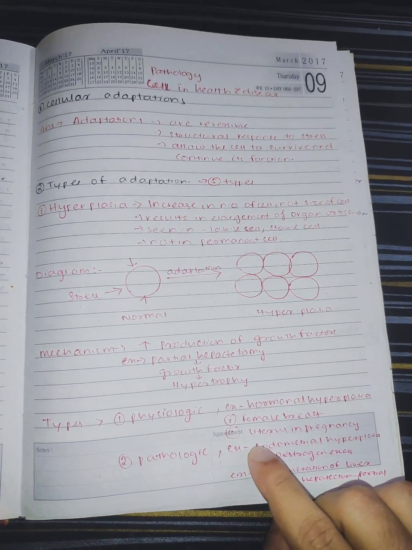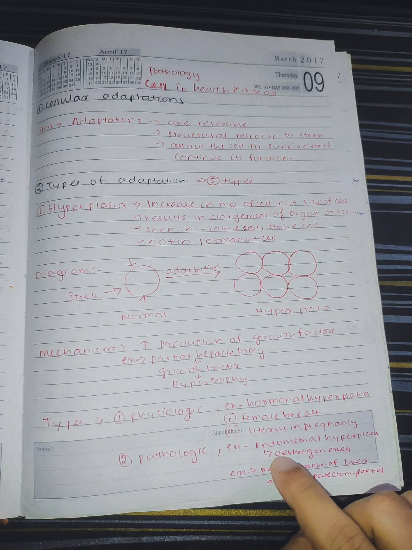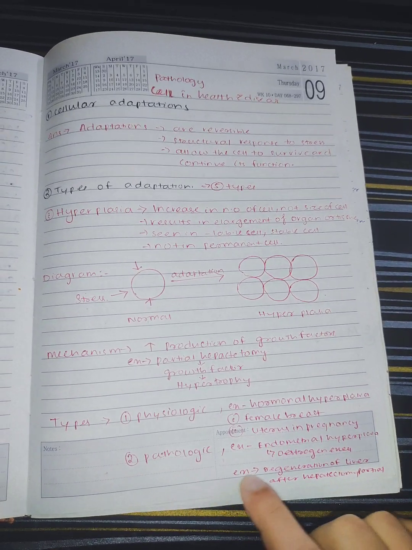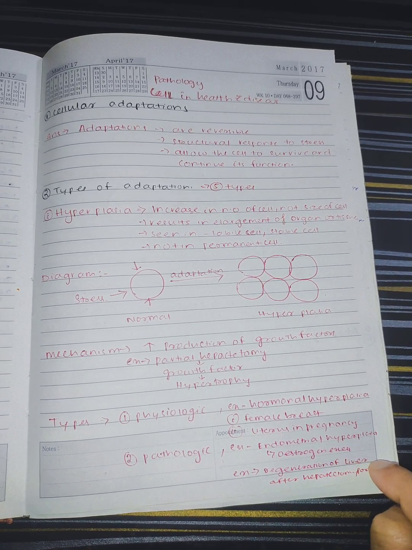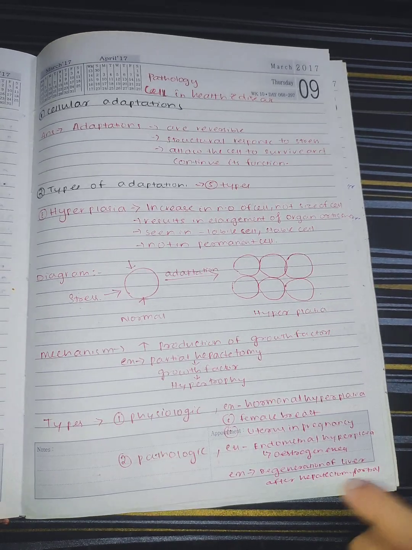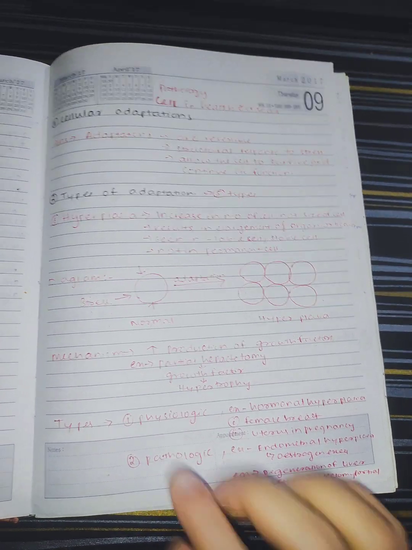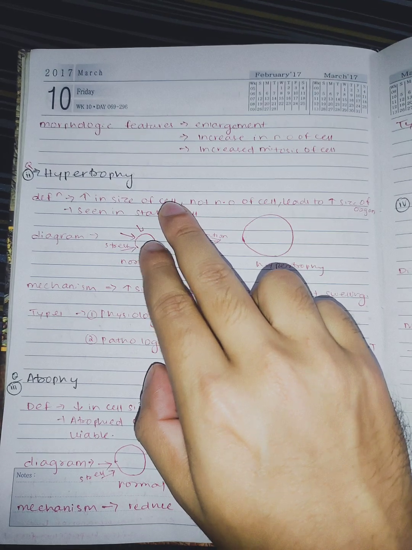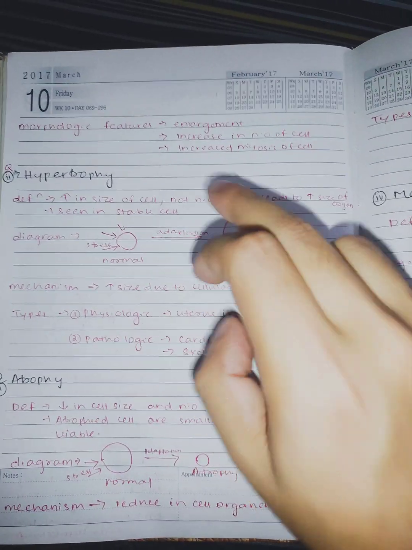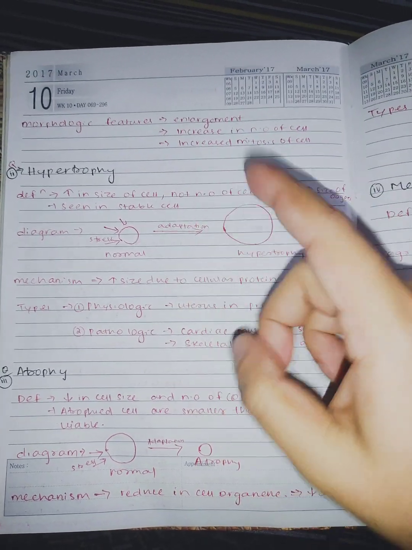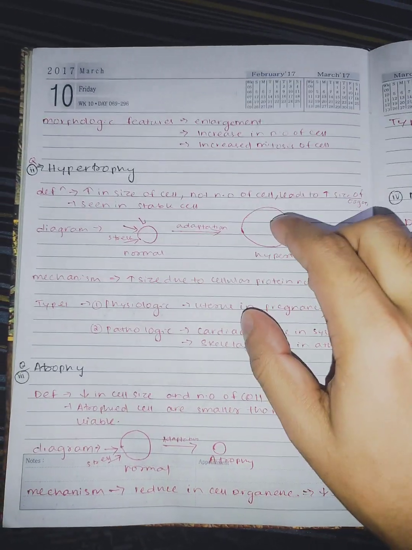Pathologic hyperplasia example is endometrial hyperplasia. Due to increased level of estrogen, there will be endometrial hyperplasia. And the second example is regeneration of liver. In regeneration of the liver after hepatectomy, it's the pathological change. So next we are going to see the morphologic features of hyperplasia. There will be enlargement of the organ, there will be increase in number of cells, and there will be increase in mitosis. The number of mitoses is increased.